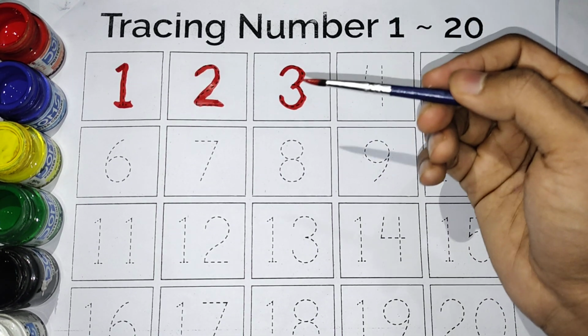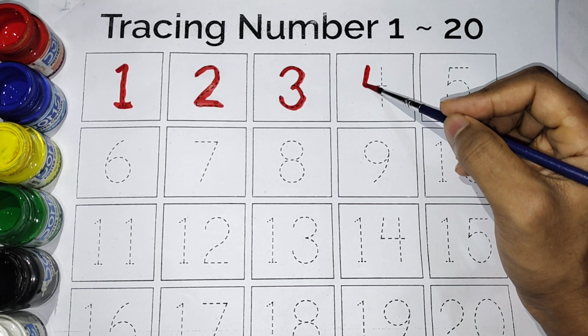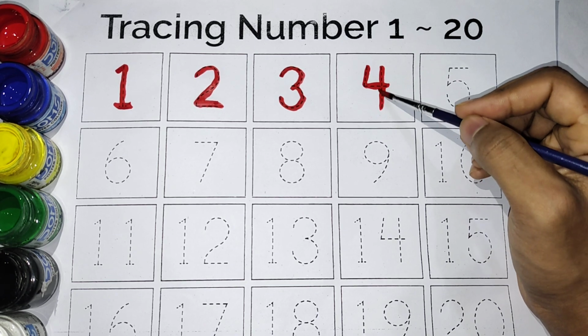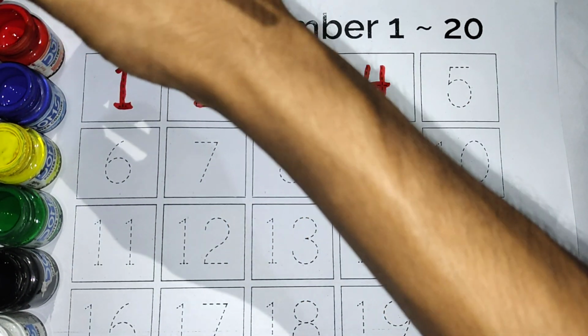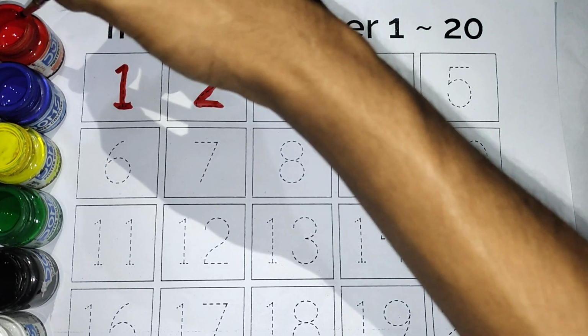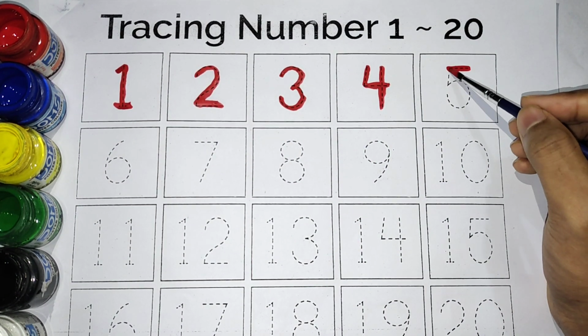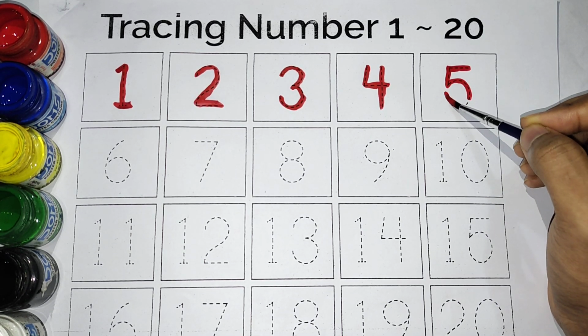So kids, now we draw the number of 4, F-O-U-R, 4. Now we draw 5, the number of 5, F-I-V-E, 5.